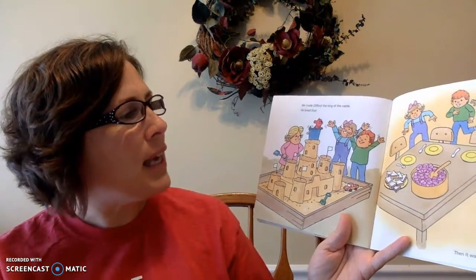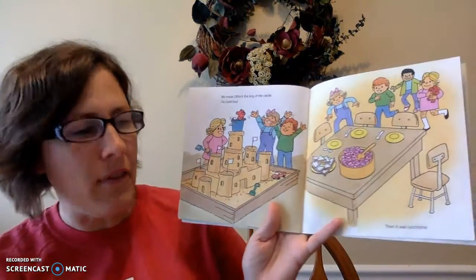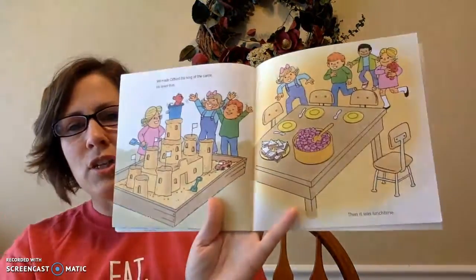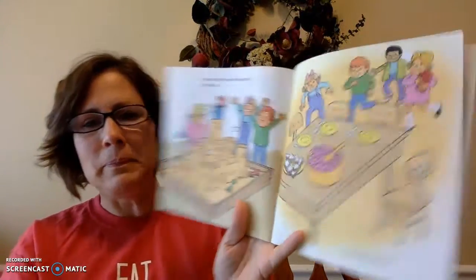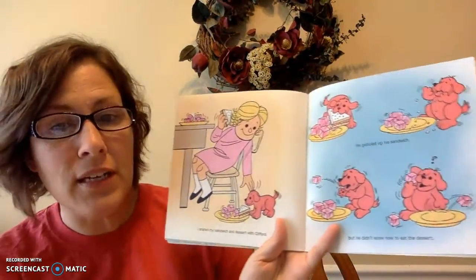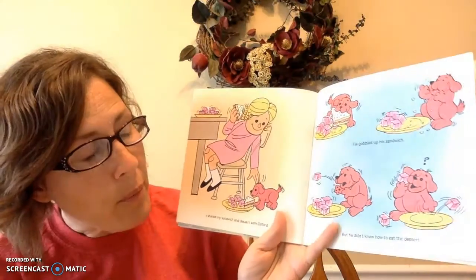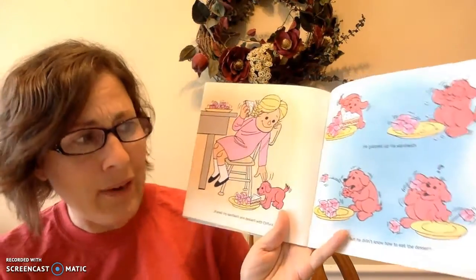We made Clifford the king of the castle. He loved that. Then it was lunchtime. I shared my sandwich and dessert with Clifford. He gobbled up his sandwich, but he didn't know how to eat the dessert.